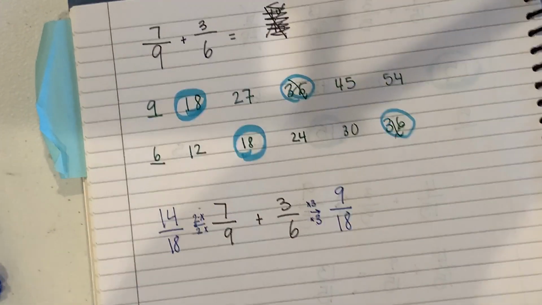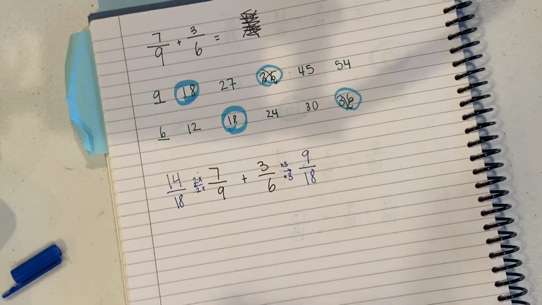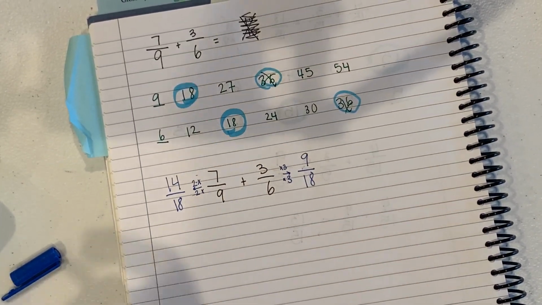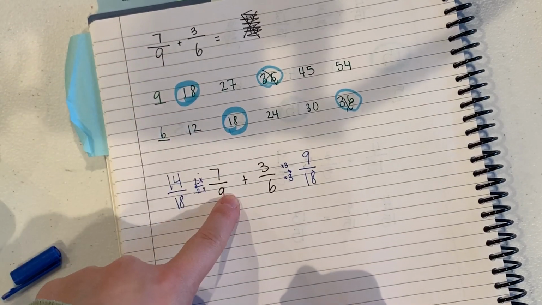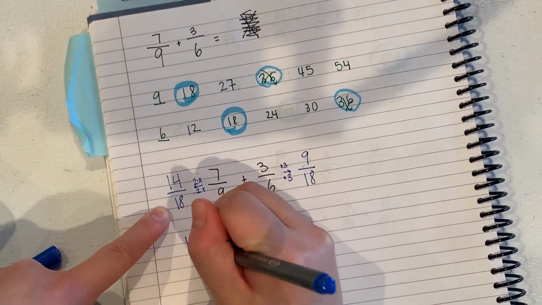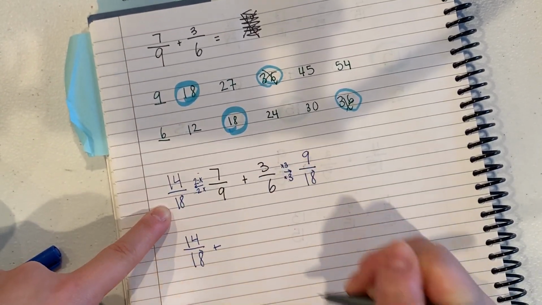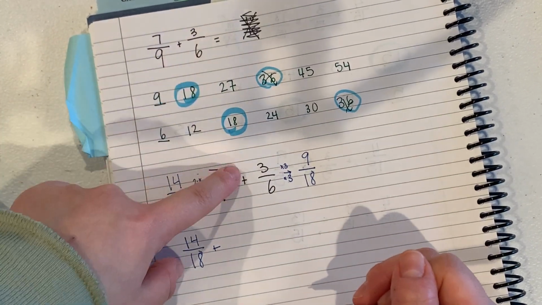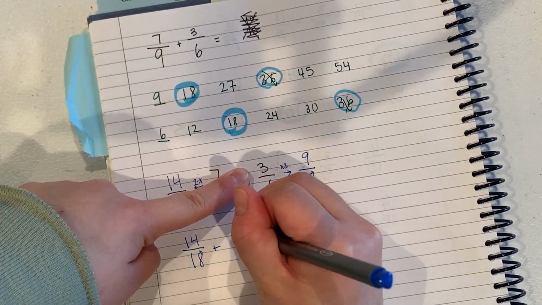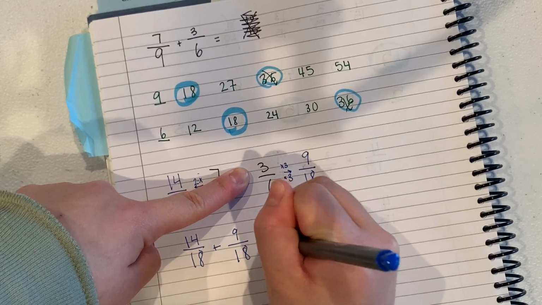So now what I can do is rewrite my equation with common denominators. So 7/9 is now 14/18 plus 3/6 is now 9/18.